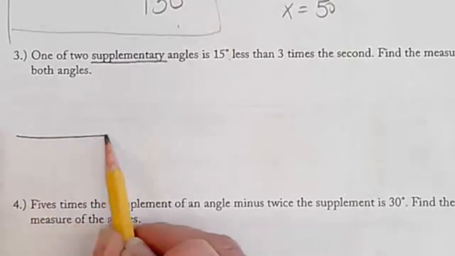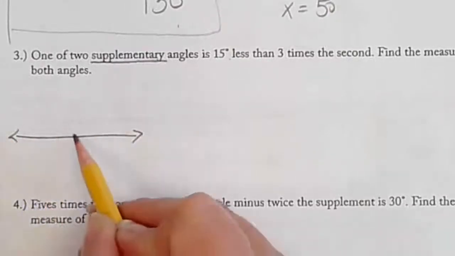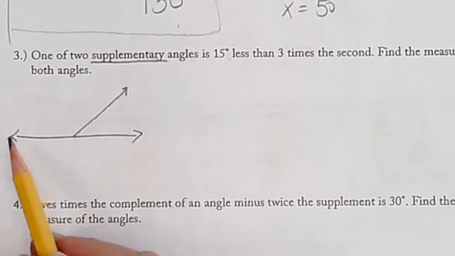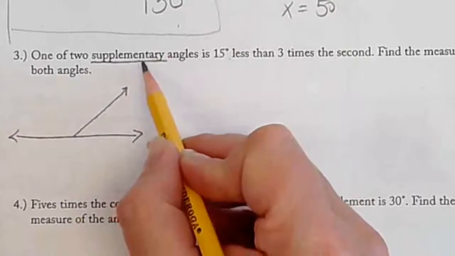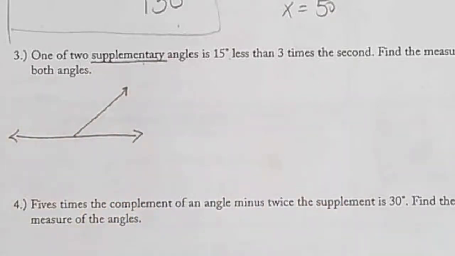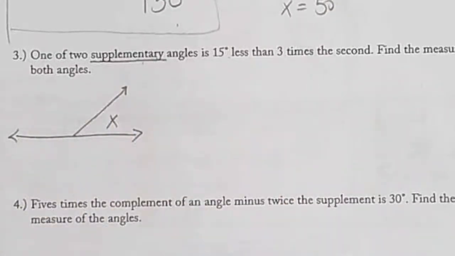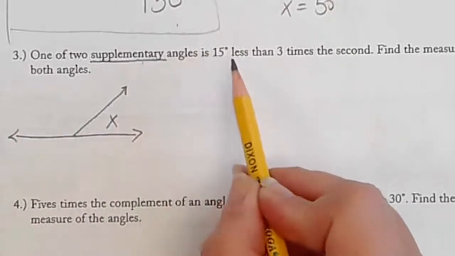For supplementary angles, I'm going to draw a linear pair. I see the straight line, and that straight line is 180. Remember, supplementary angles add to 180. We are referring to one of my angles, so I'm just going to call one of them x. The other one is 15 less than 3 times the other angle.